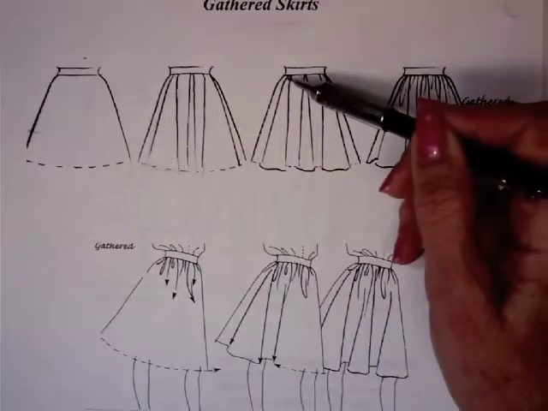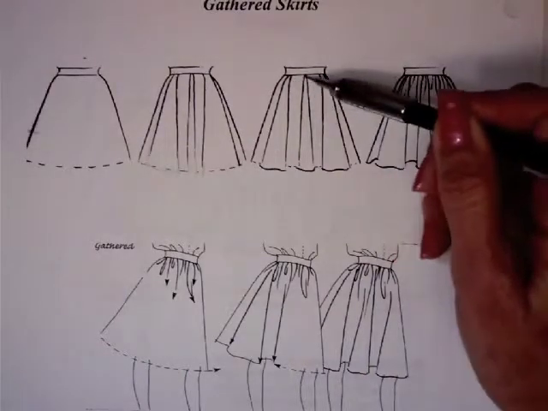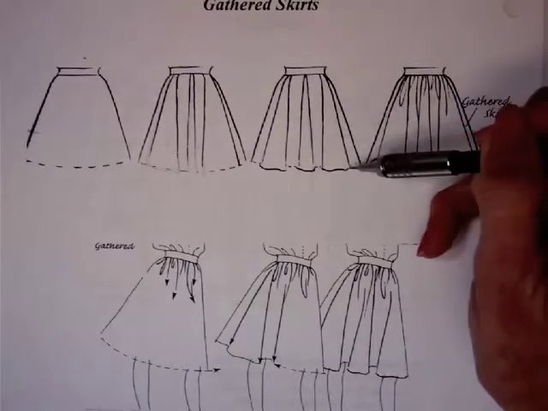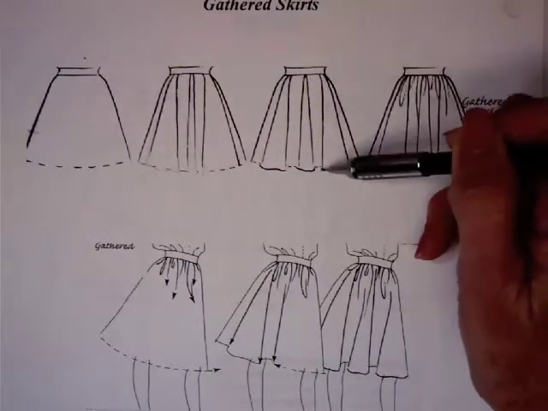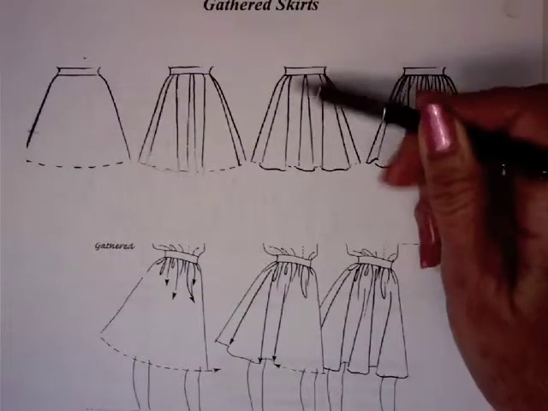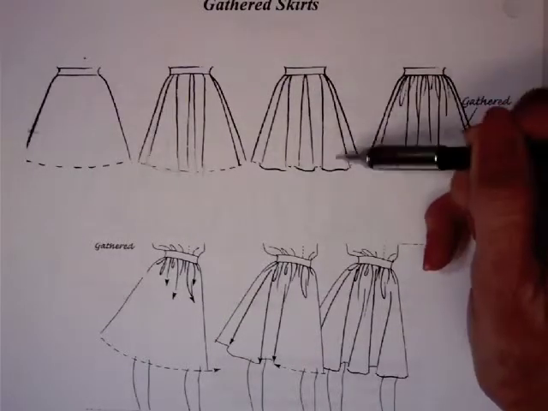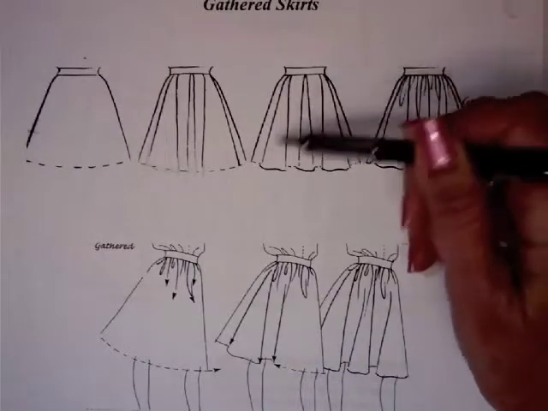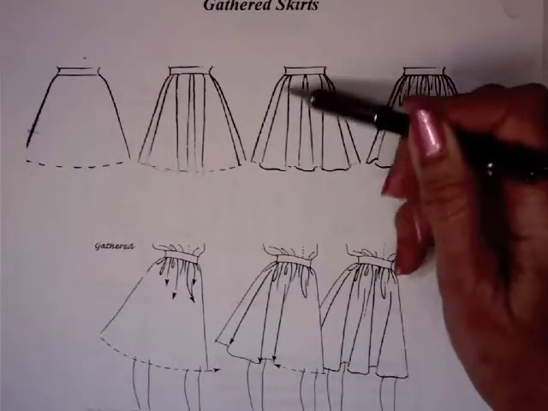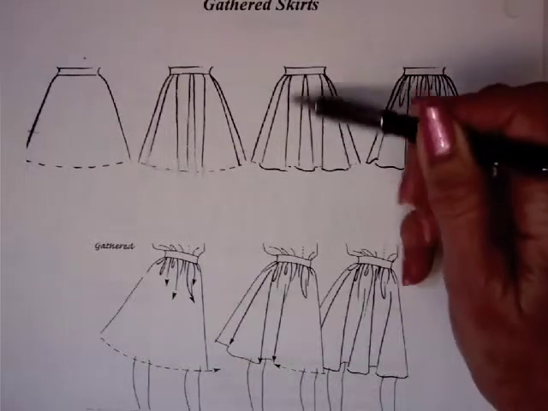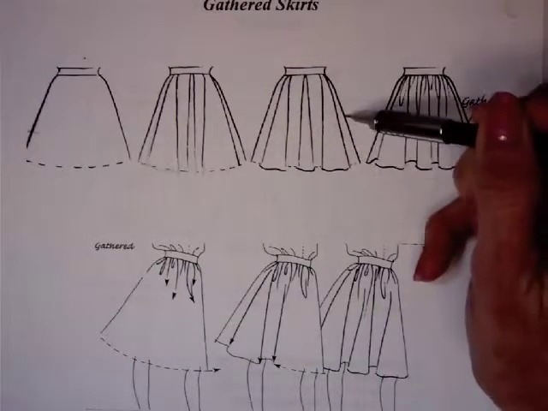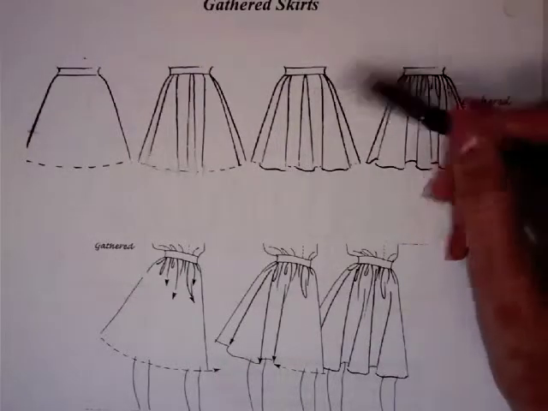Now look at the angle of the gathers. The ones in the center are going almost straight up, a little cone shape here. As we get to the edges, see how they're angling towards the waistband. They're not going straight up and down, like this pleat is not going in this direction. It's angling towards the waistband. So all of your gathers that go from the hemline to the waistline need to end at the waistline. They can't end like here at the side seam. So let me show you how to do that.